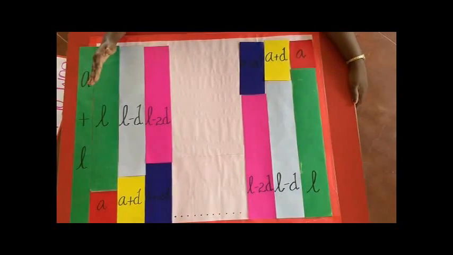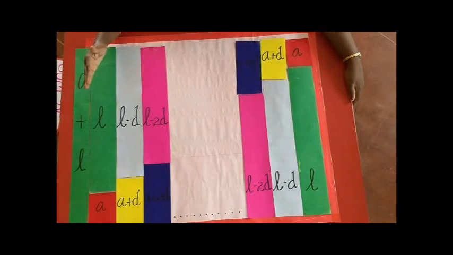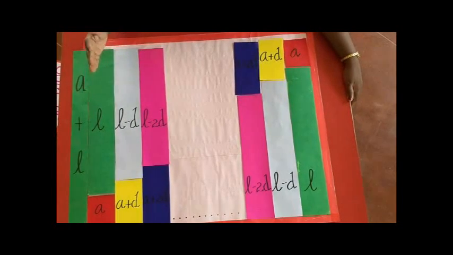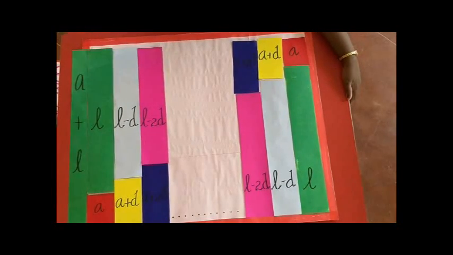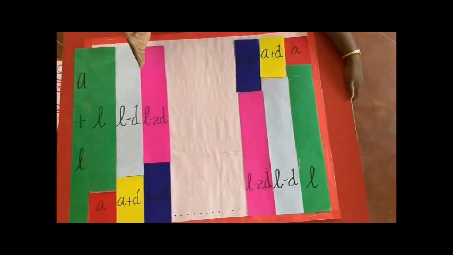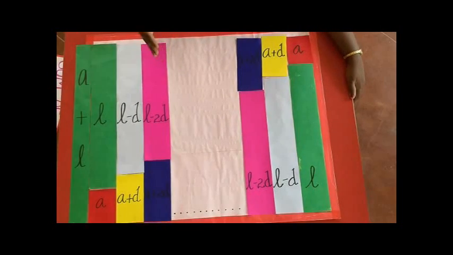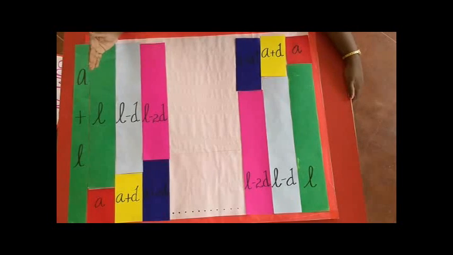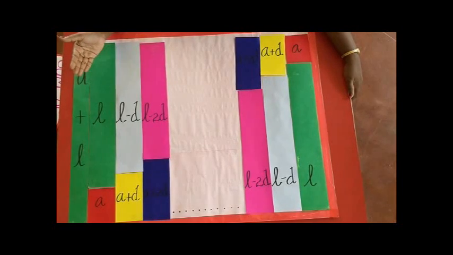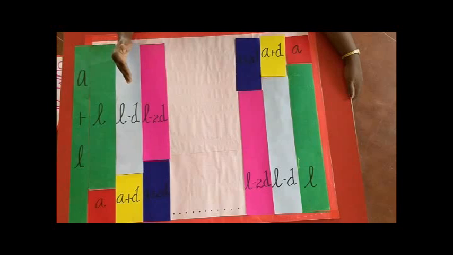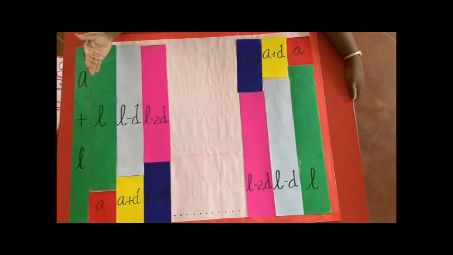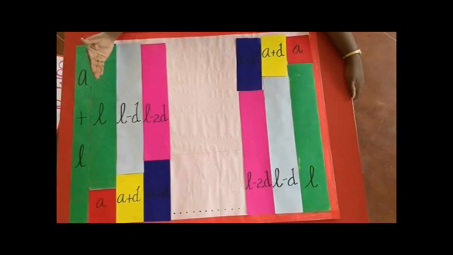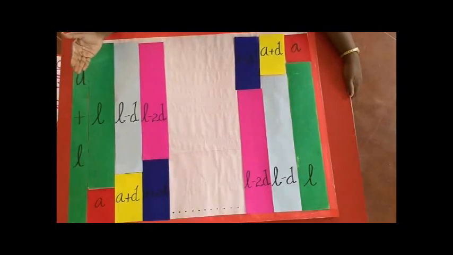So 2Sn is equal to (a plus l) plus (a plus l) plus (a plus l) till (a plus l), which can be rewritten as 2Sn is equal to n times (a plus l). As you know, repeated addition is multiplication. So 2Sn is equal to n into (a plus l), or Sn is equal to n by 2 into (a plus l).